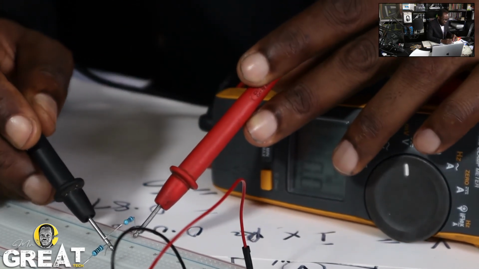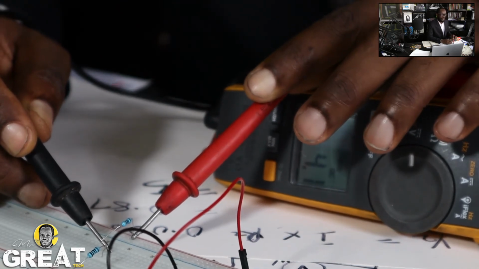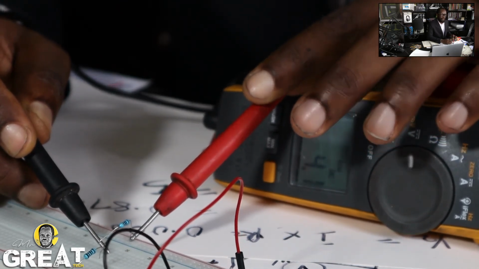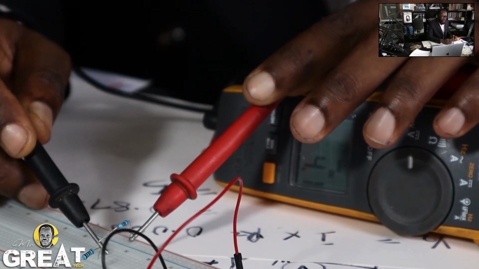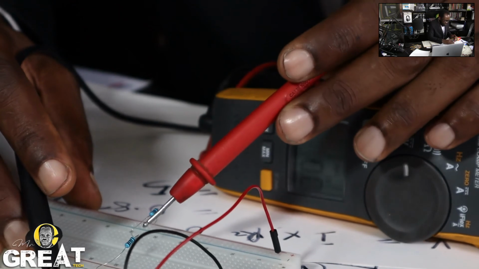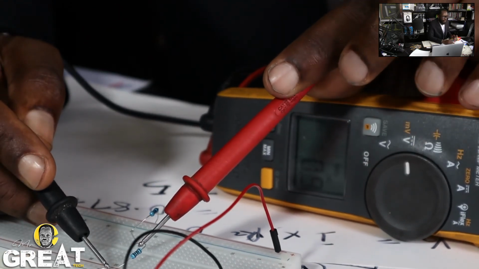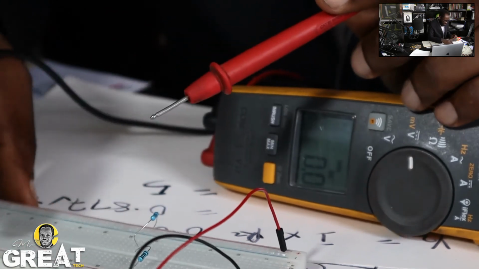So you see it, this is it. 4.12 volts, 4.1 volts. So now voltage across resistor 2 is what? 0.8. Exactly what we got here, 0.8. So that is it. That is a simple circuit analysis, Ohm's law. We have demonstrated Ohm's law in our circuit.